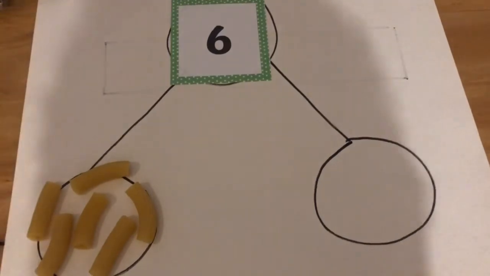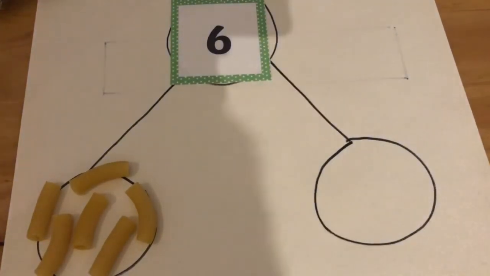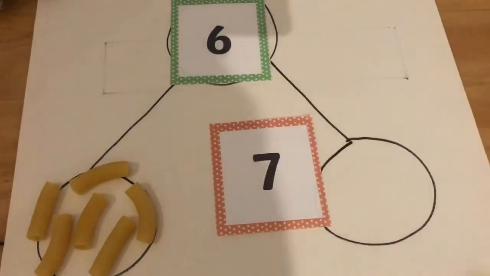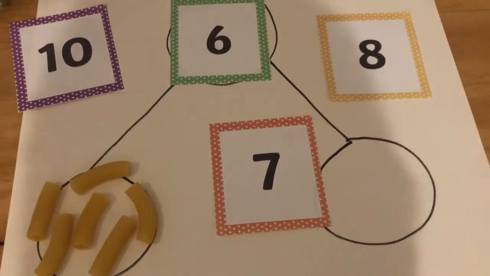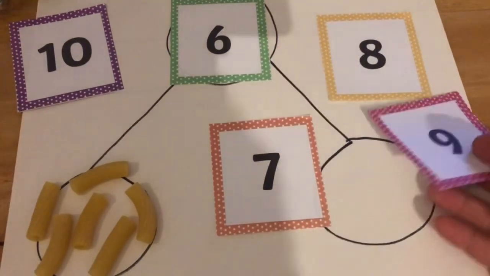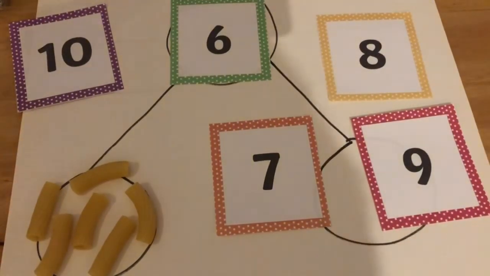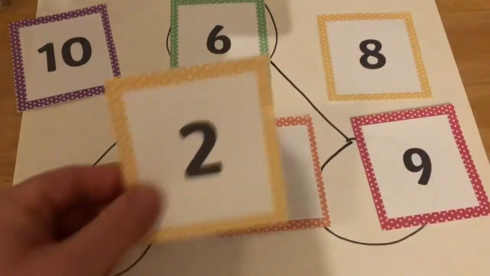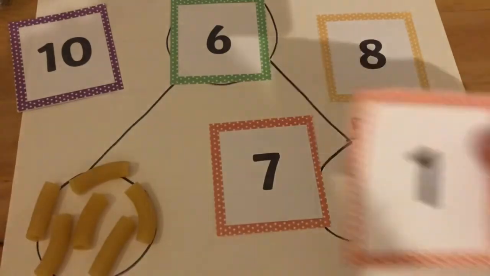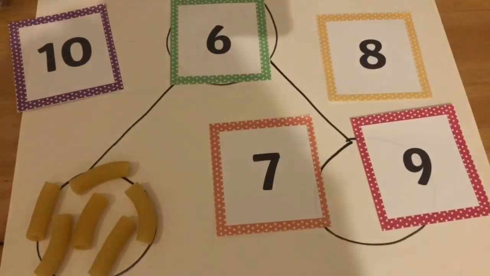Yay! Can you today play with your part whole model and use other numbers? You can use 7, 8, 10. You might even use the number 9. Or you can use smaller numbers like 3, 5, 2, 4, or 1. Play around with counting on.